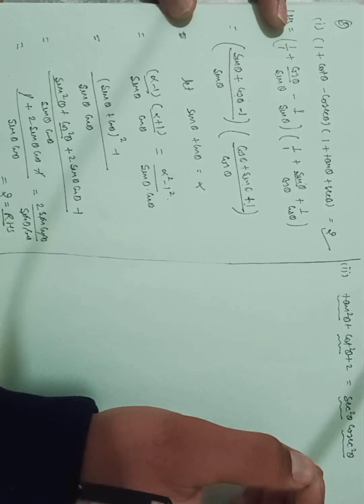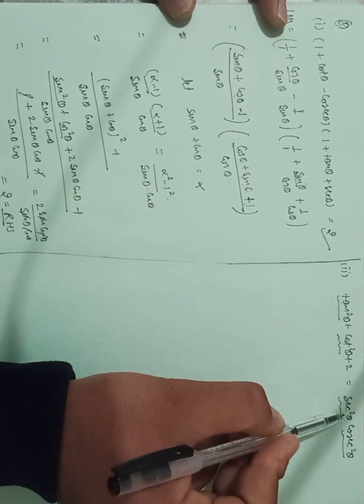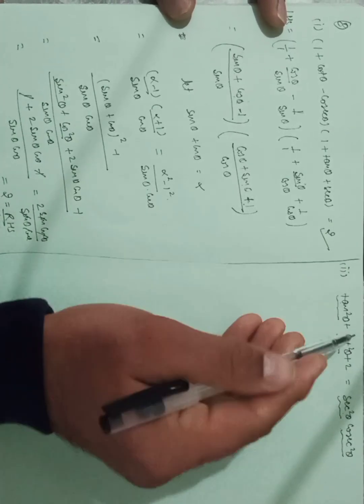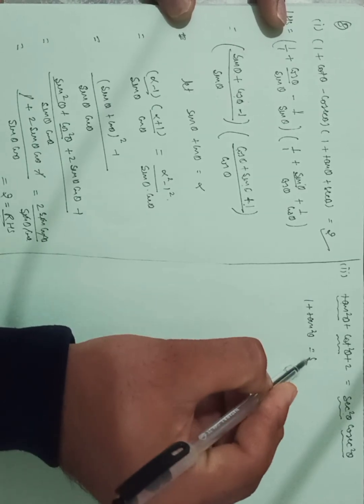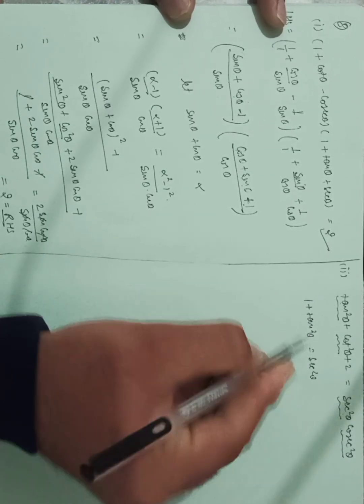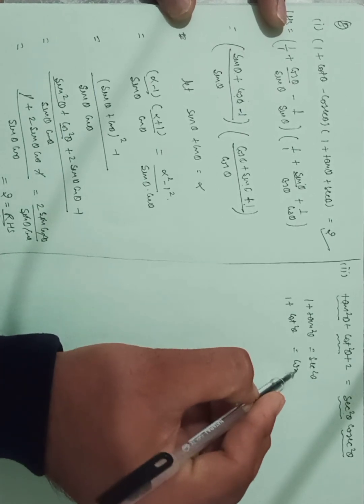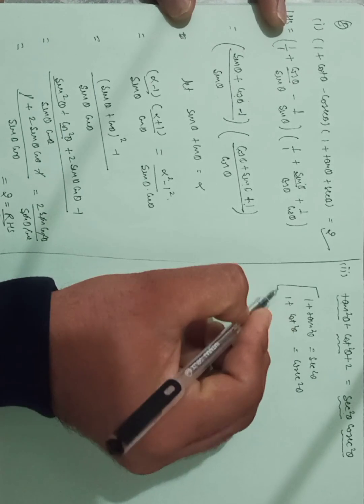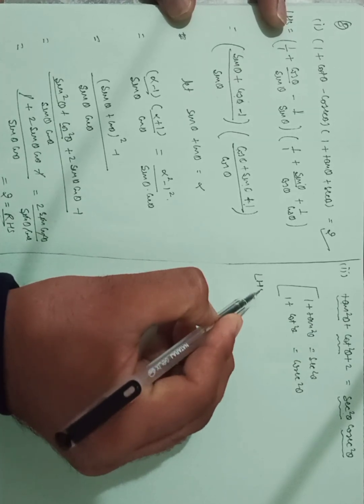So whenever we encounter a question like this, we already know a relation between tan and sec, which is the second identity. What is that? 1 plus tan square theta equal to sec square theta. And the third identity, 1 plus cot square theta equal to cosec square theta. So with the help of these two identities, I'll solve this question by taking the left hand side.